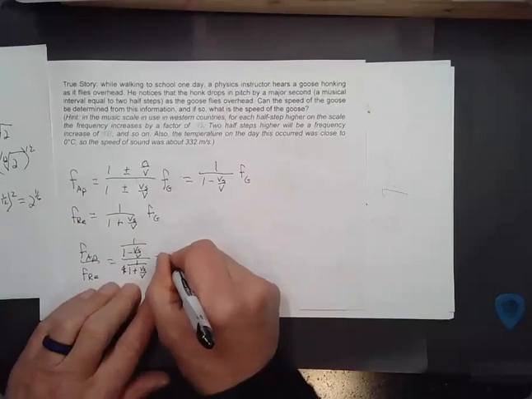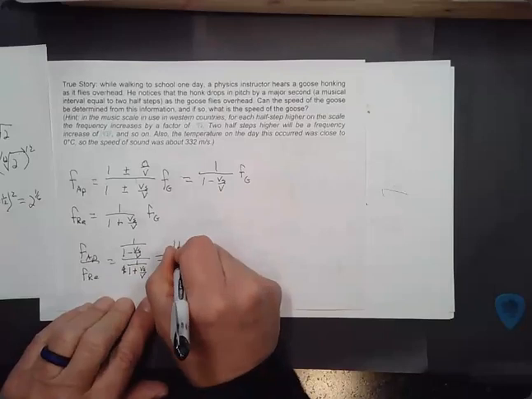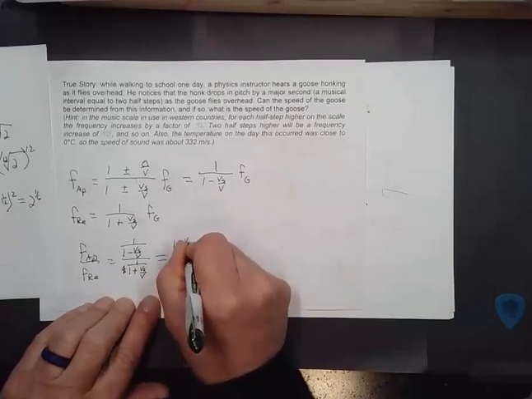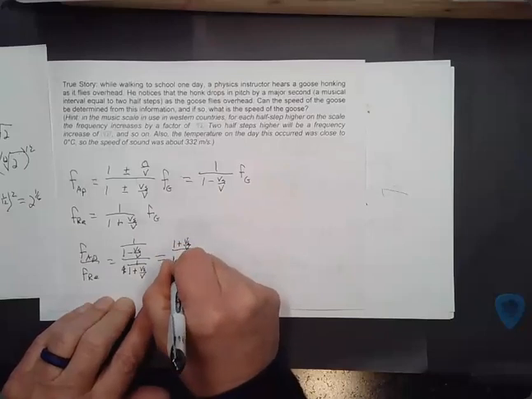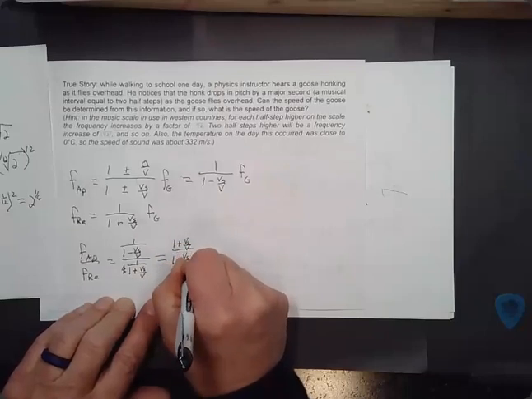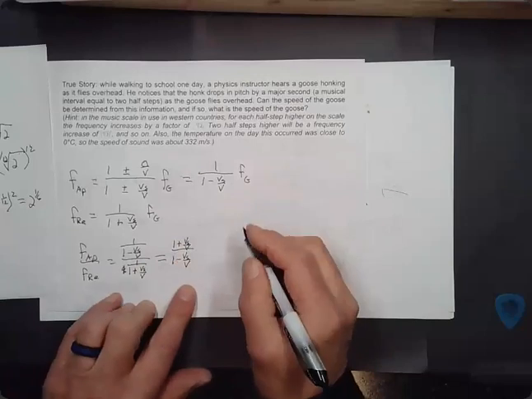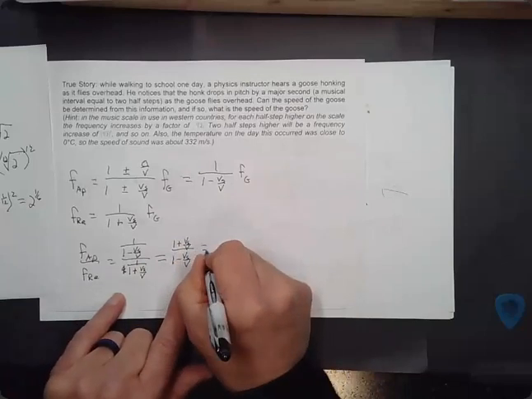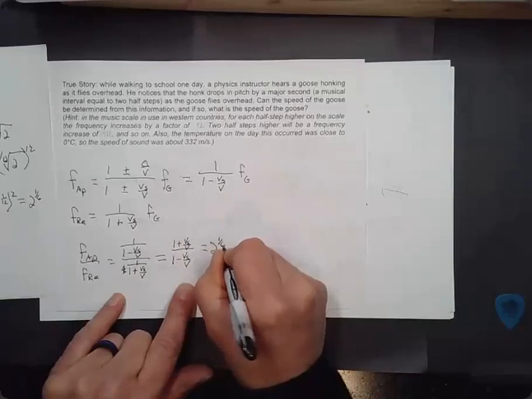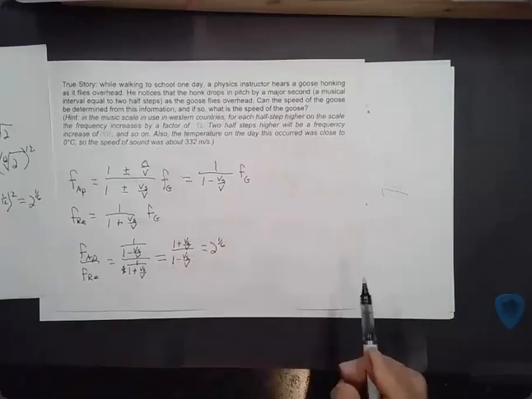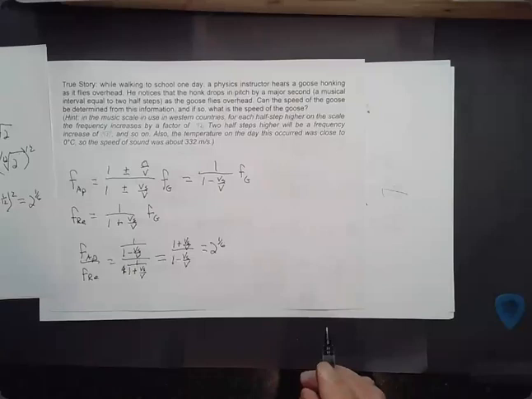If I invert and multiply, I'll have 1 plus V sub S over V on top, and I'll have 1 minus V sub S over V on the bottom. And that will equal 2 to the 1/6. So now all I have to do is solve for V sub S.